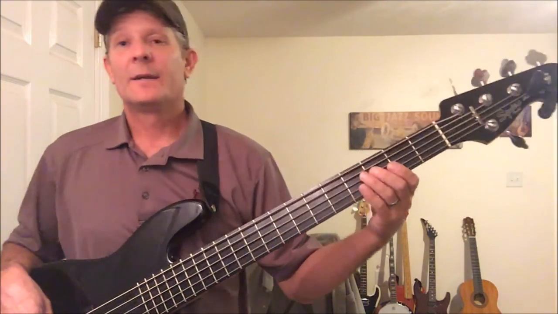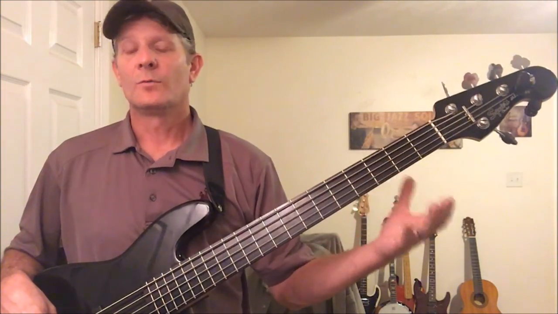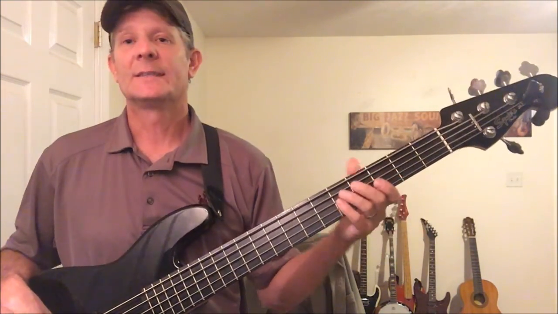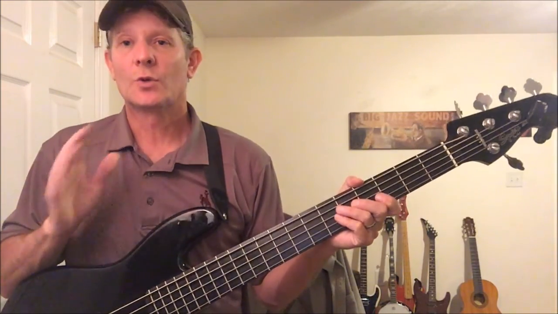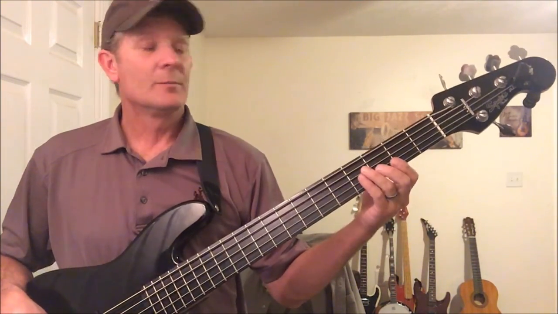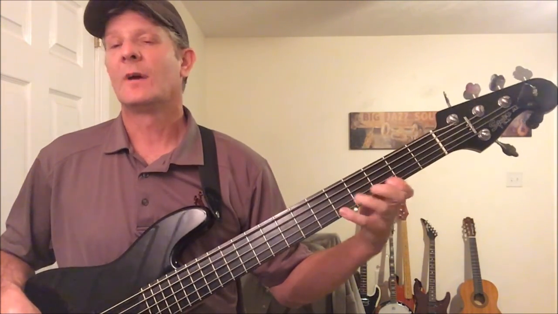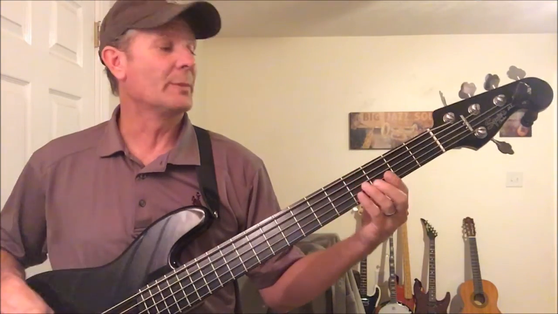So now we know in a major scale, we've got the 1, 3, and 5. That's how we're going to build this major chord every time. 1, 3, and 5. Even when you go to the F, it's going to be the same idea. It's going to be 1, 3, and 5. It's a major chord. It's always going to be the 1, 3, and 5.